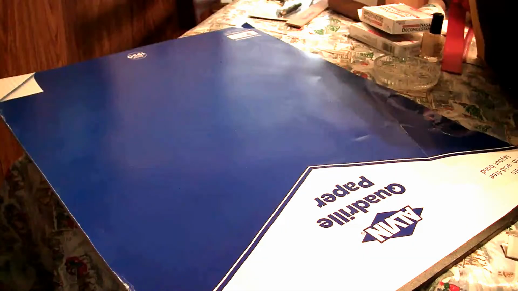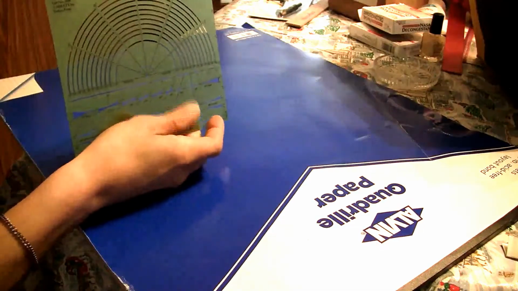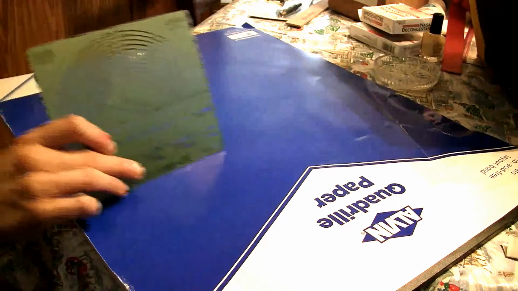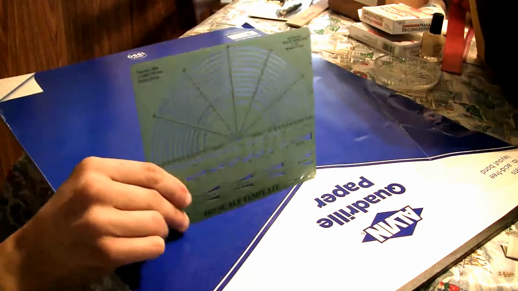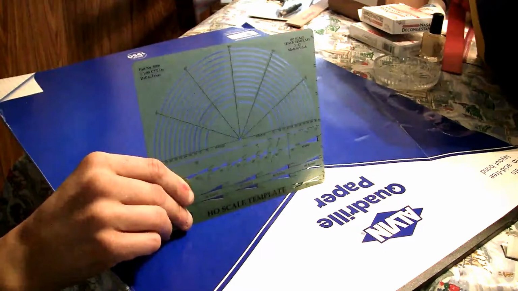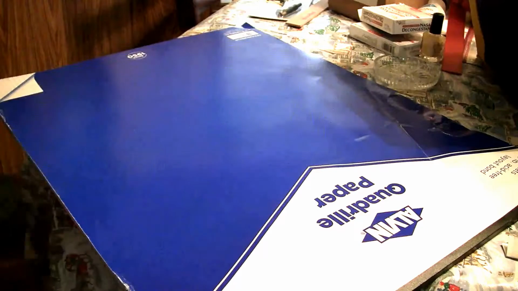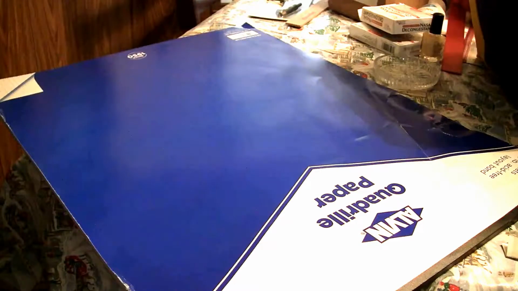So you'll want to look at your template. There we go. And you'll want to notice the scale up in the upper right hand corner.